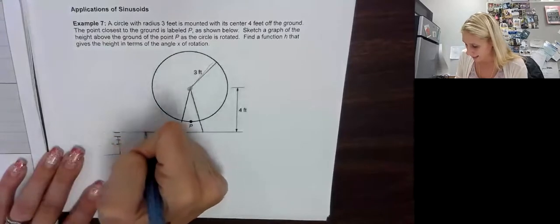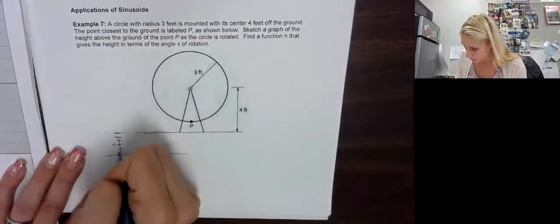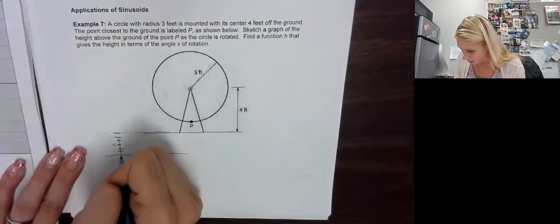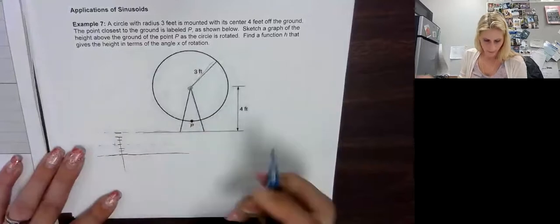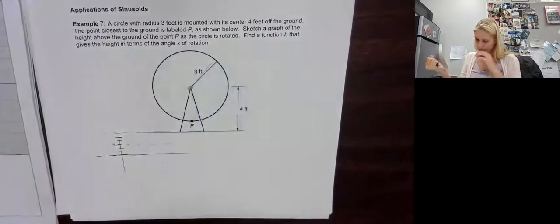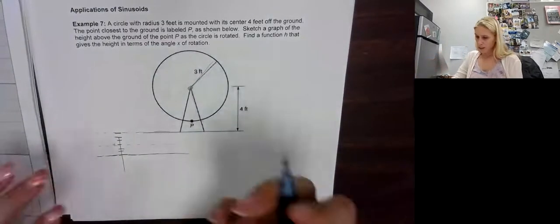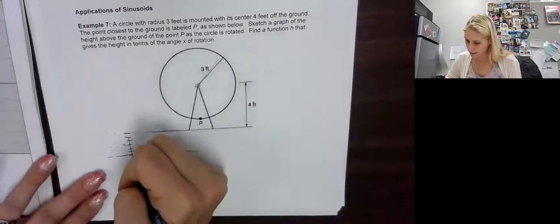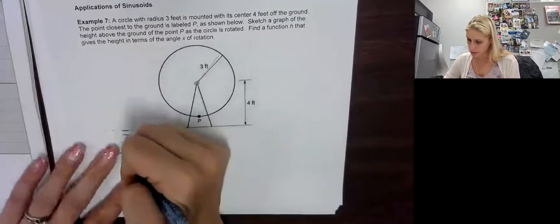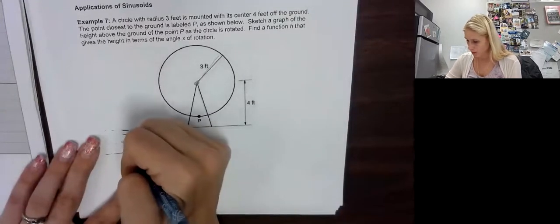So that's the highest, and that's the lowest. Okay. So, of course, P is starting below. So we're starting at the ground below, and then we're doing our wave.